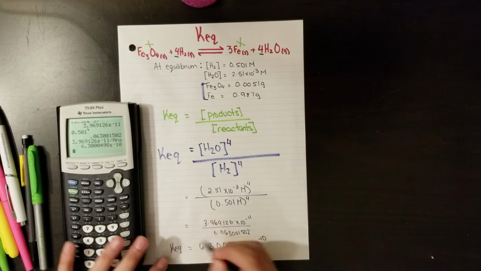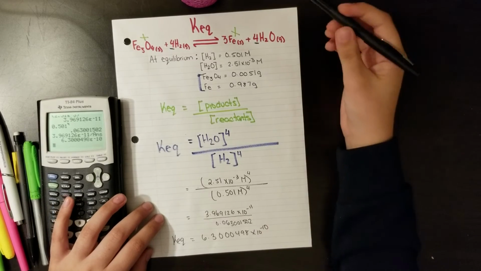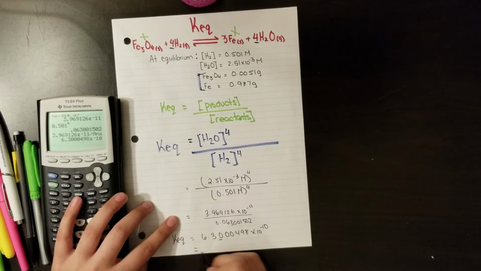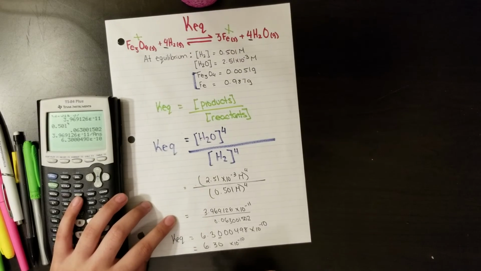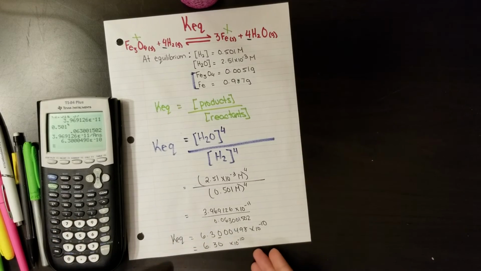That's my KEQ value. If I'm keeping track of sig figs, I would have 3 sig figs. So my final answer is going to be 6.30 times 10 to the negative 10. And that's my KEQ. KEQ has no units, so that's just my final answer.